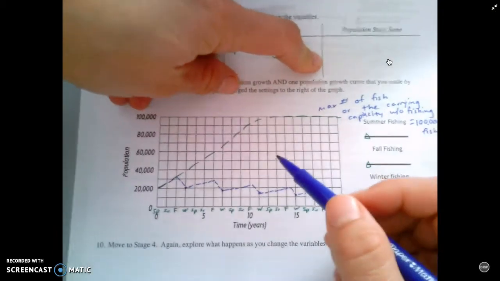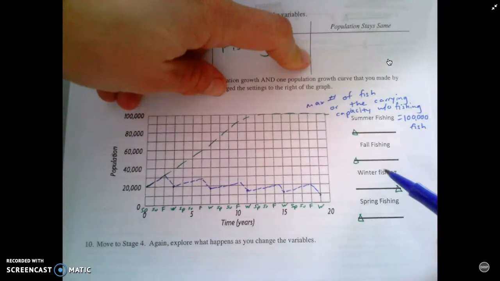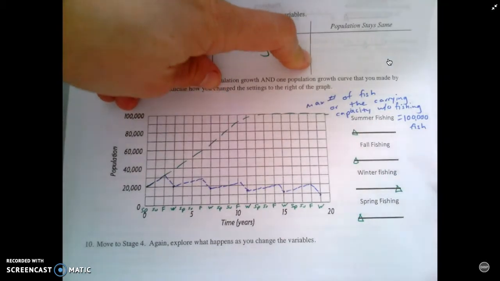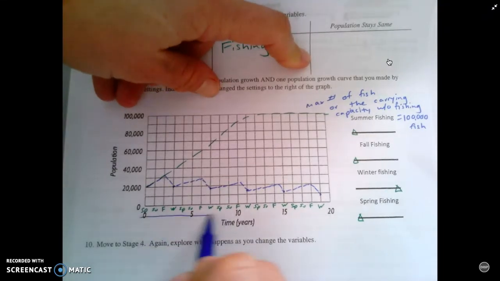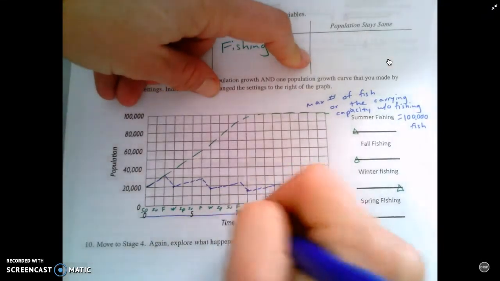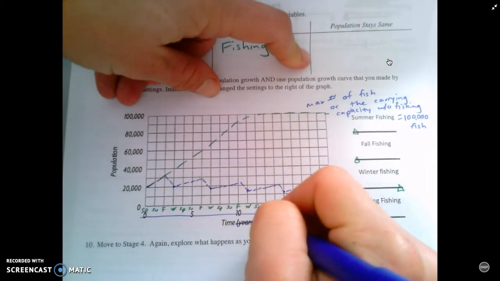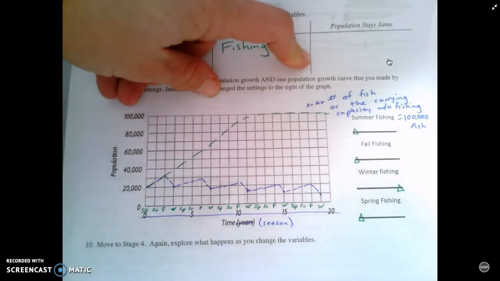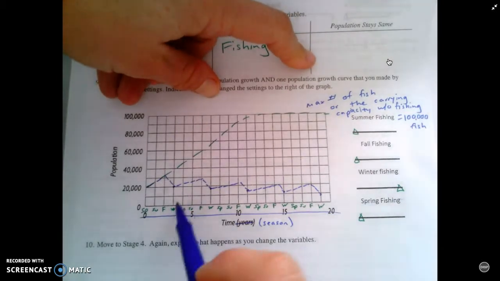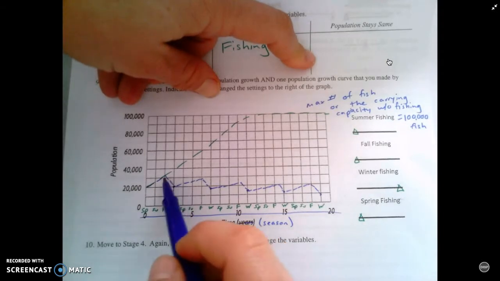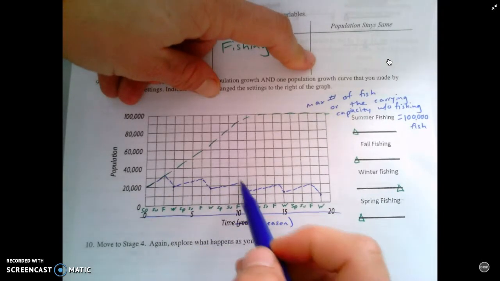So 100,000 fish can live in the Gulf. And then as you play with the fishing, you'll see that no matter when you're fishing, it's always going to decrease the population. By the way, this is a little bit messed up, so I just labeled time on the bottom, and then I added these seasons. I actually only increase fishing in winter. So I said there's a lot of winter fishing. If you look, every winter we get a chunk of our population taken out.